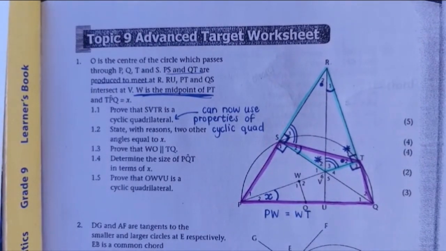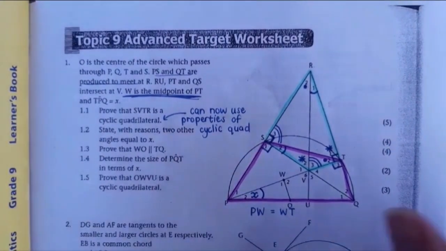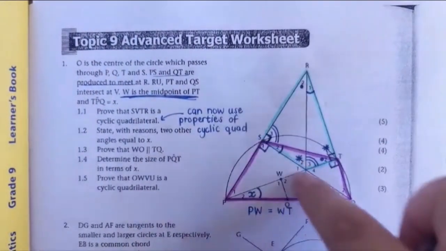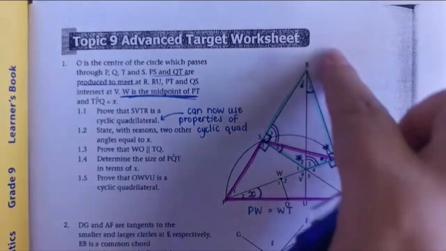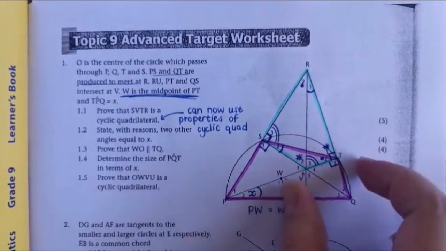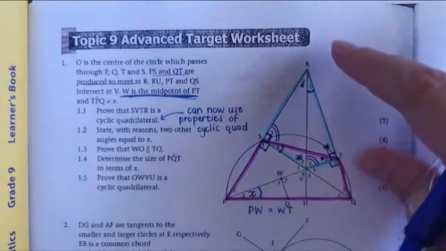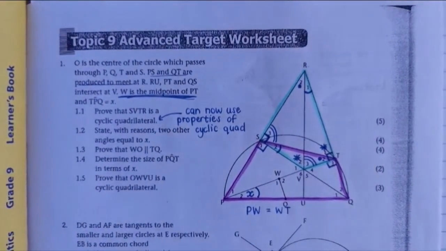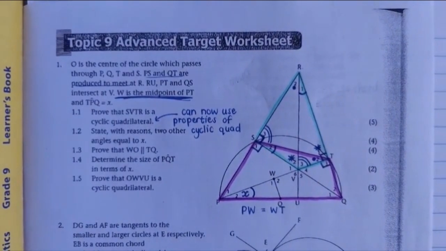And again, I'm doing that because in 1.1 we proved that SVTR is a cyclic quad. So that means that all 4 of the sides of the quad are chords of the circle, and that there is a circle there through those points. So all of the angles that are subtended at the circumference will be equal to each other. All right. 1.2, state with reasons 2 other angles equal to x.